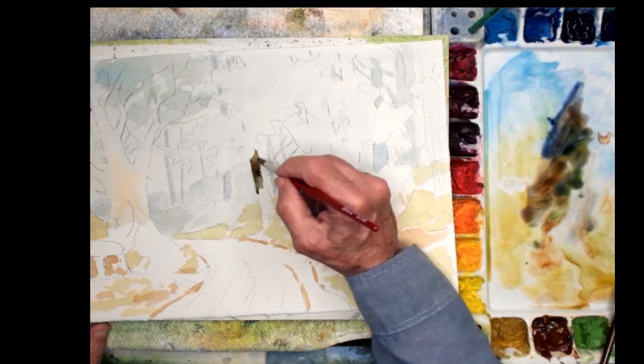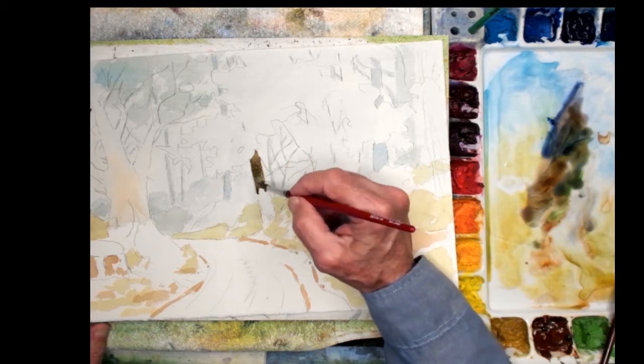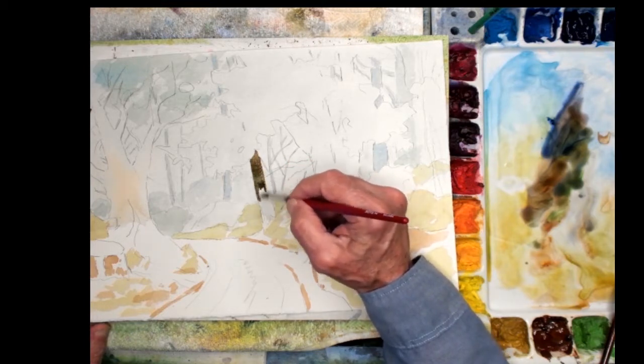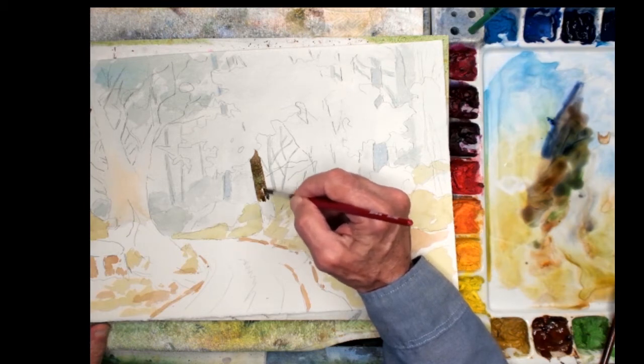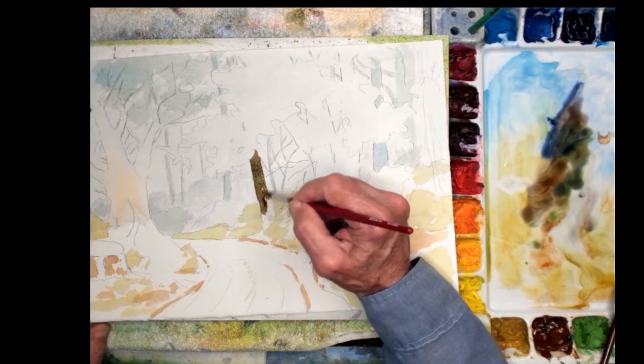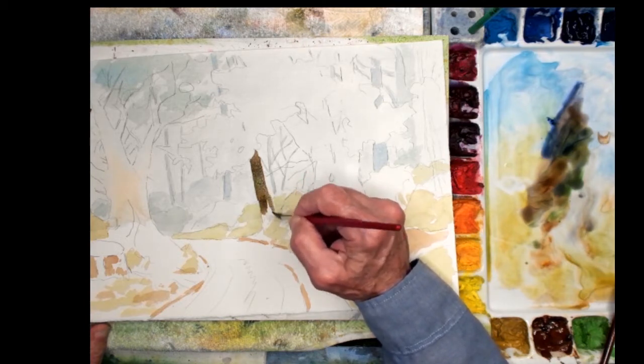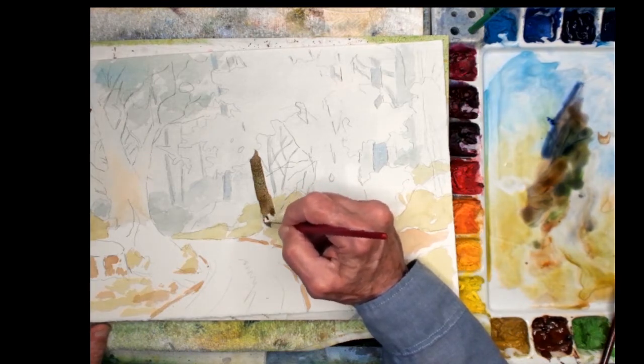Even though it's a tree trunk, it should not be the same color all the way down, or even the same color as another tree trunk. There should be a little variety. A little bit of color change always makes the painting a lot more interesting. So here I put a little bit of green in with that mixture. You can use whatever colors would be good there.